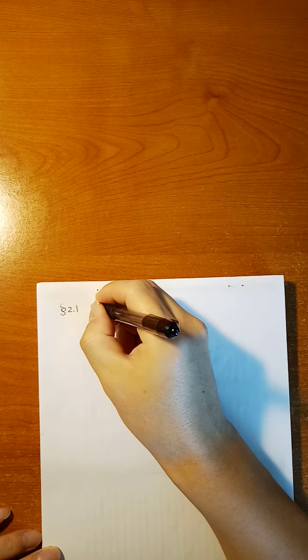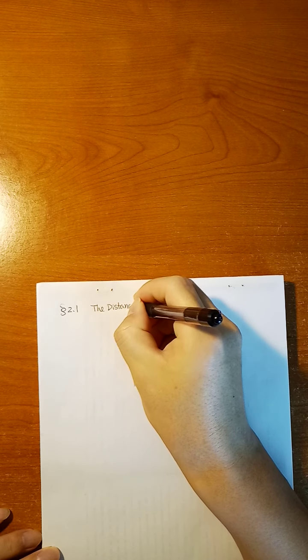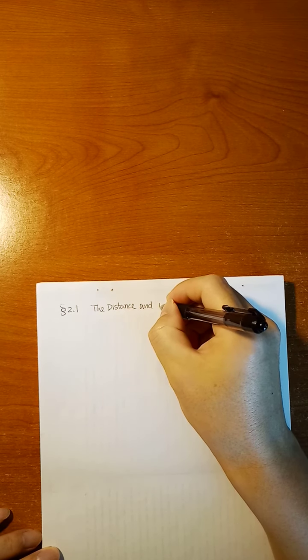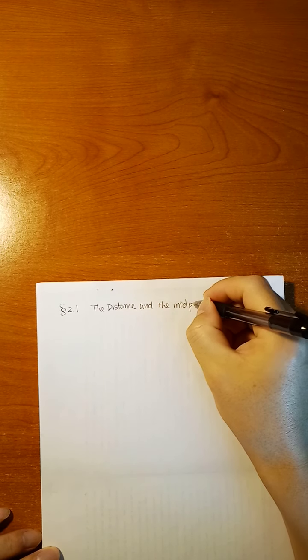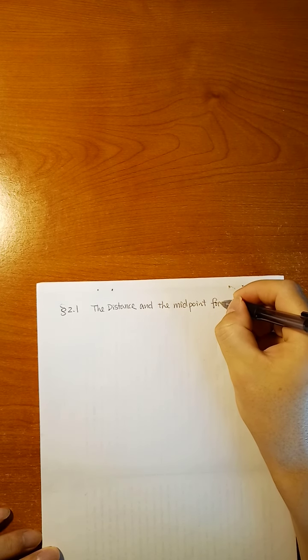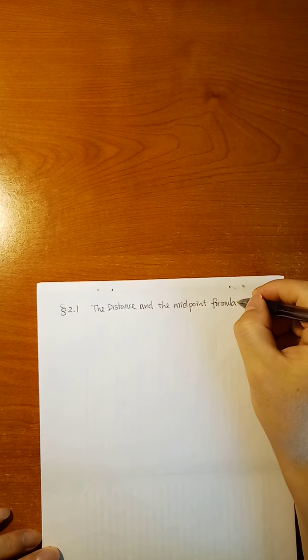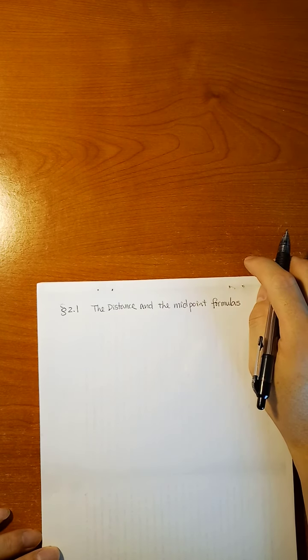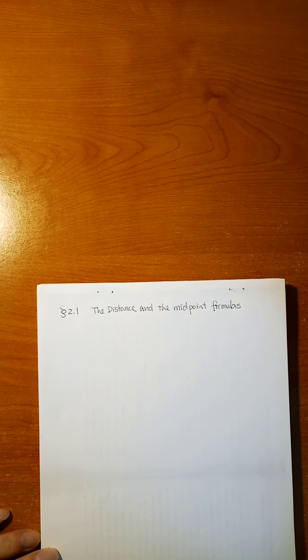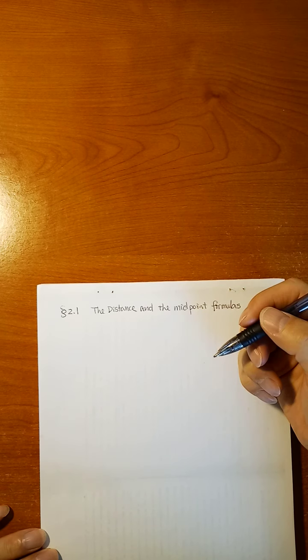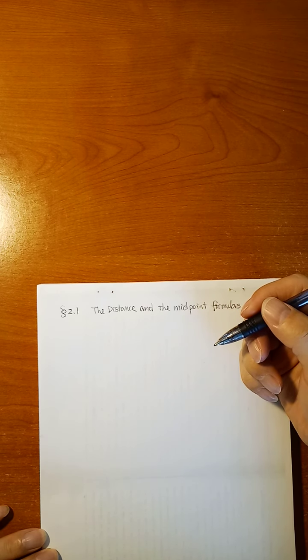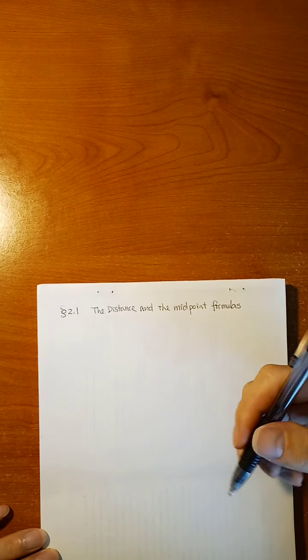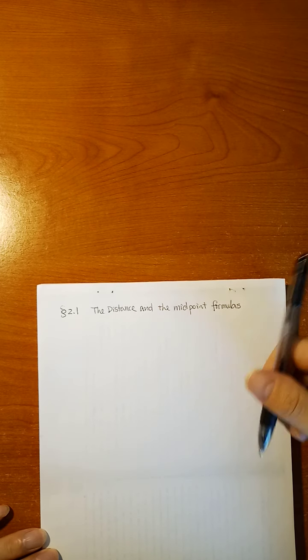Chapter 2 is about geometry. The first section is distance and midpoint formulas. Basically, in chapter 2, we're going to talk about geometry, like graphs. A graph is about the functions y equal to some f of x. You have x, you have y, so we need two number lines, an x number line and a y number line.